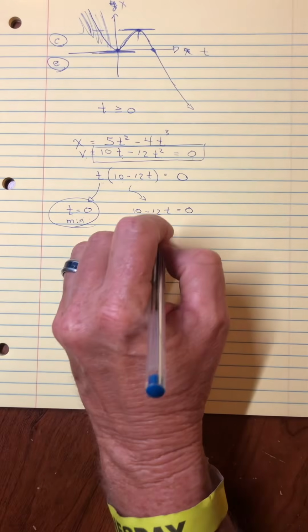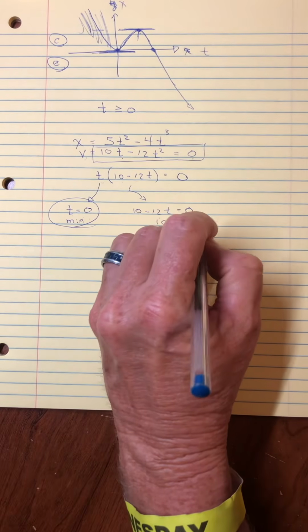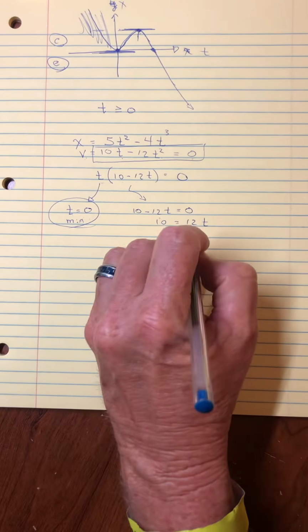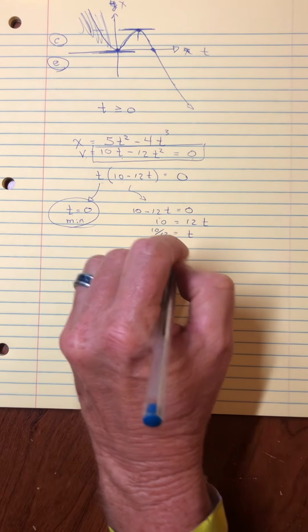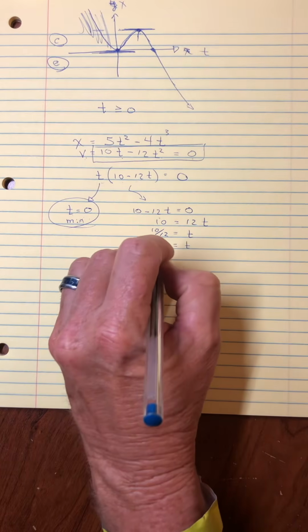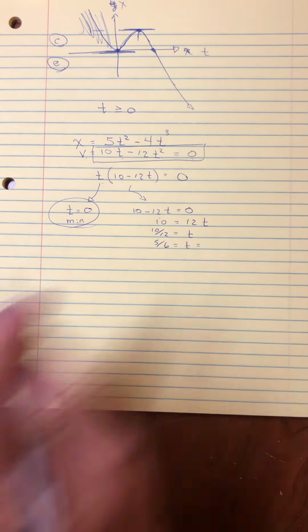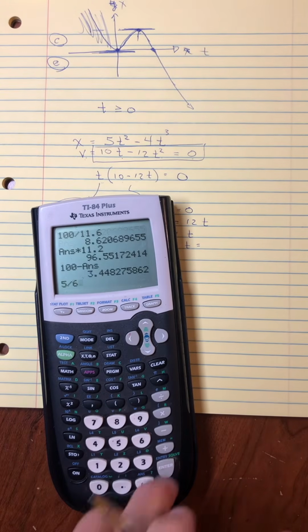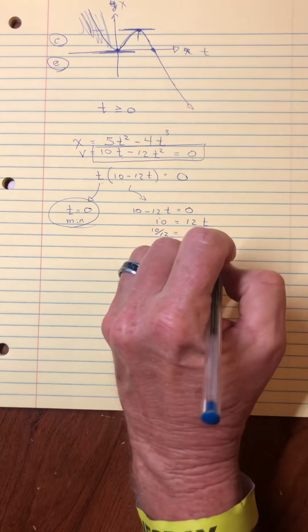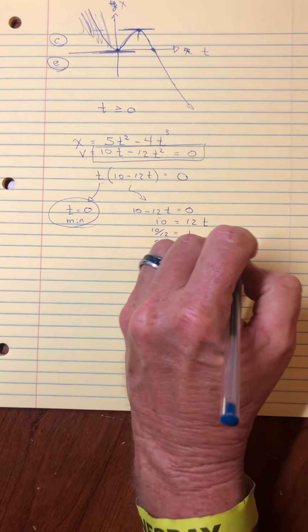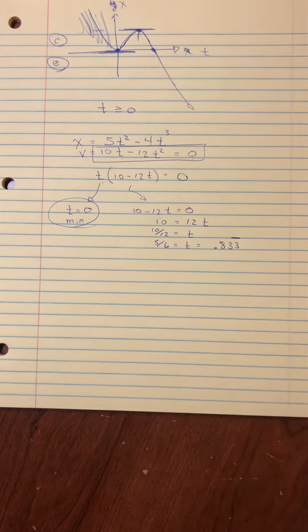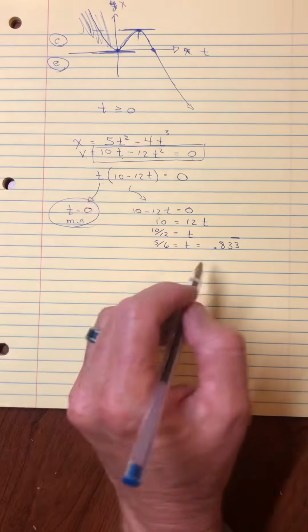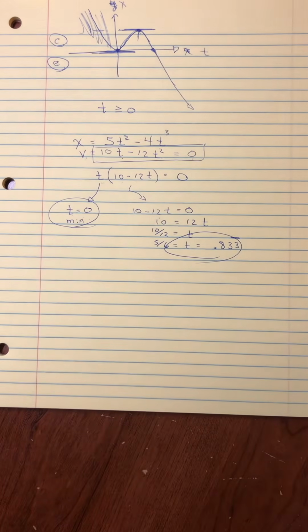That's a maximum. So I'll put the 12t over on the right, and then I'll take the 10 and divide it by 12, which reduces to 5 over 6, which as a decimal is 0.8333, with the 3 repeating. And so there is the answer to C, which says time, right? The time at which the position is at its maximum.